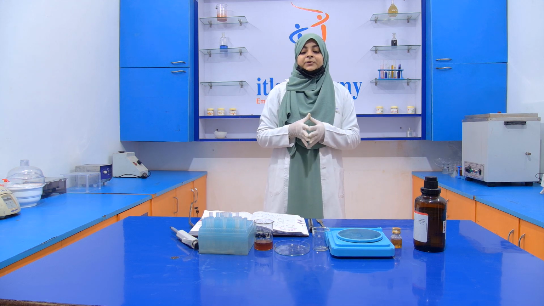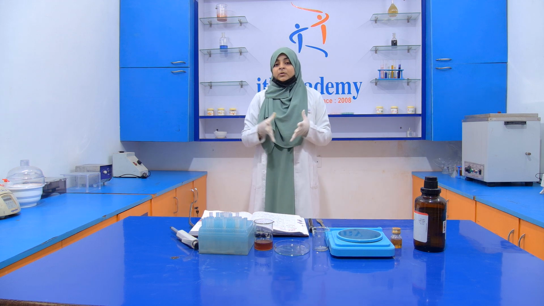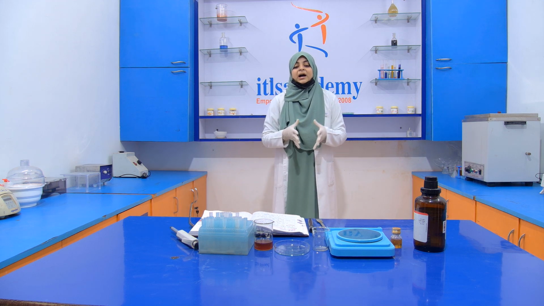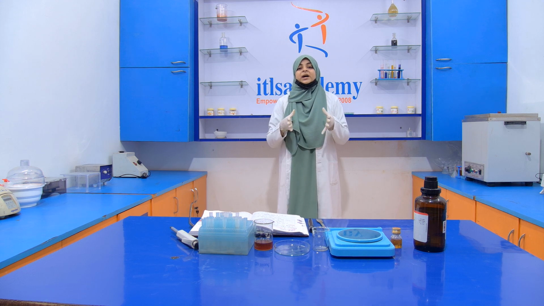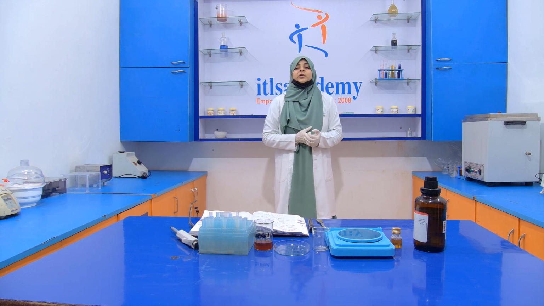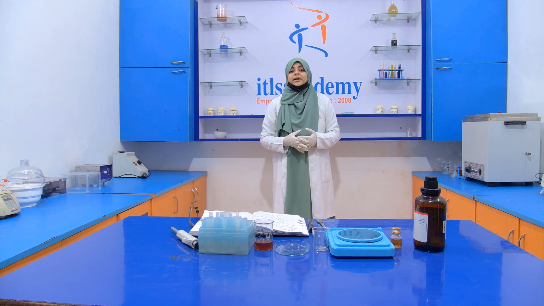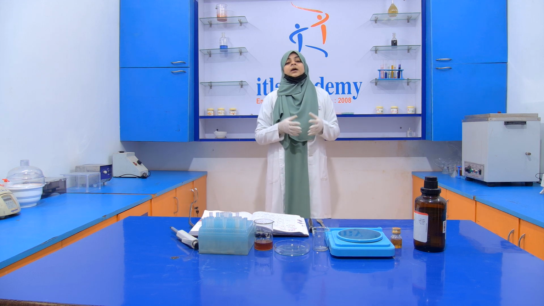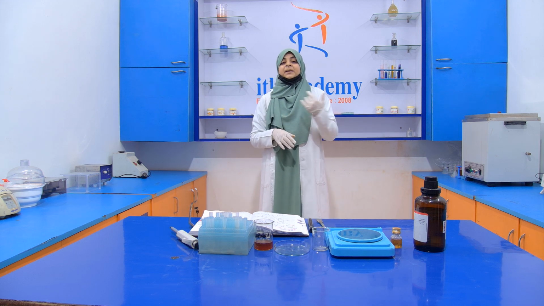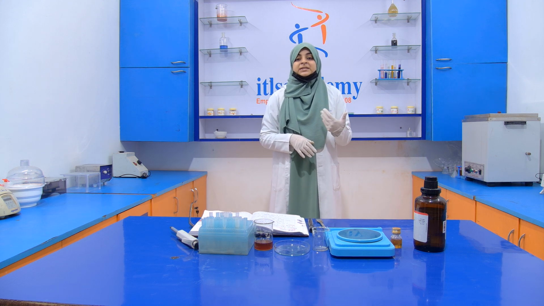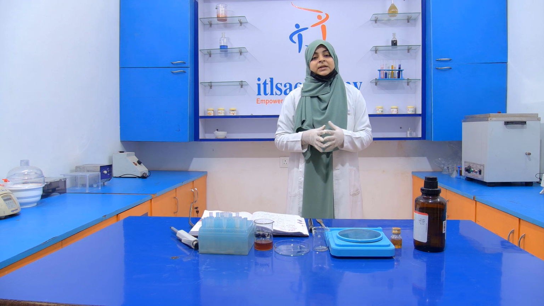of concentrated HCl. Again, when you are handling the concentrated HCl, you have to take extra care, because concentrated HCl is corrosive in nature. So when you are handling it, you have to wear proper gloves and a proper mask, otherwise it will damage your skin, cause irritation and burn your skin.